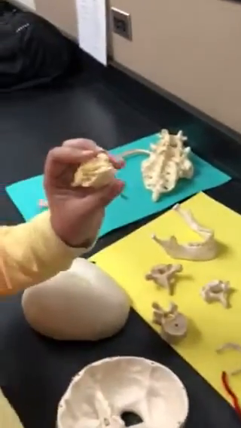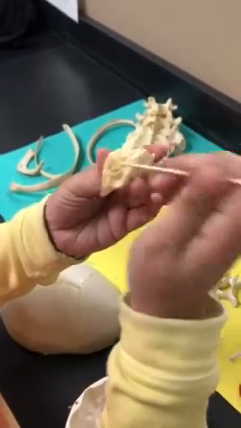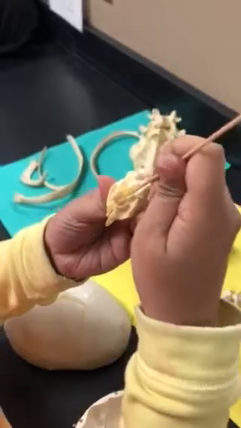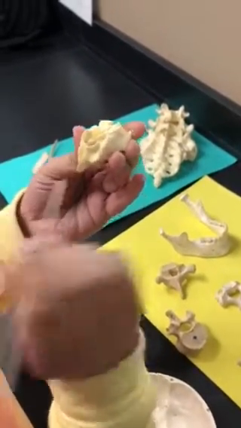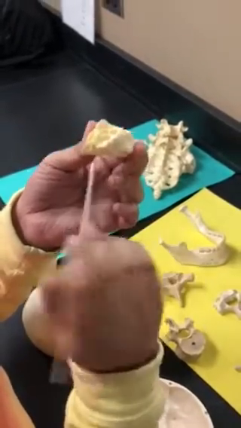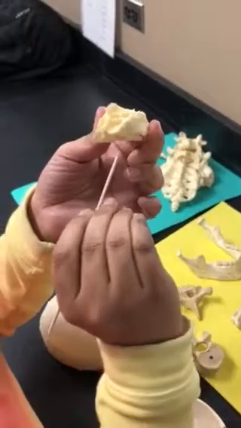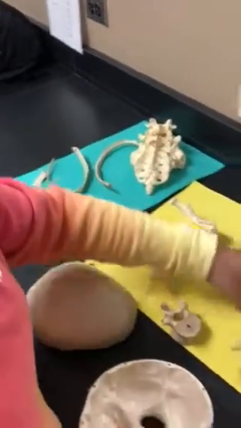Looking at the ethmoid bone, disarticulated. Superiorly, this forms crista galli. These are the cribriform foramina, cribriform plate. This is the perpendicular plate. This is the superior nasal concha. This forms the middle nasal concha. Remember, inferior nasal concha is a separate bone.